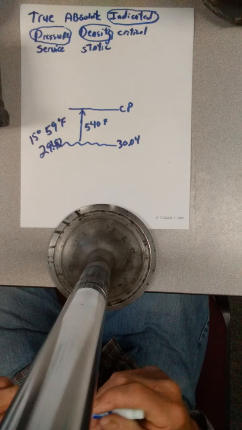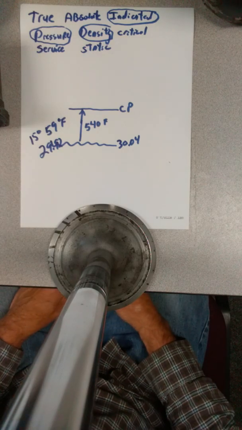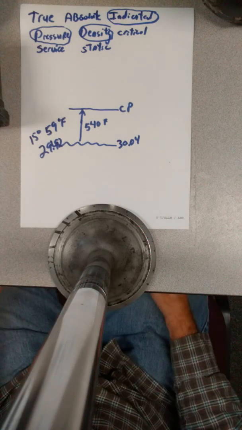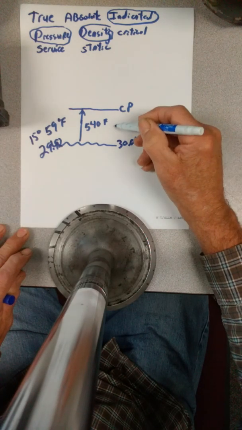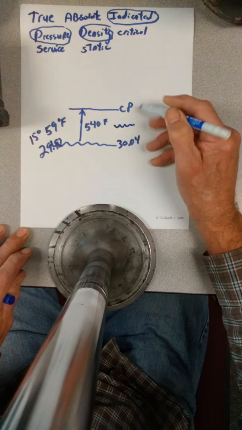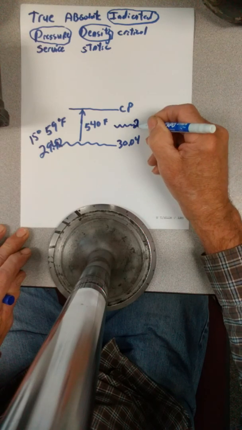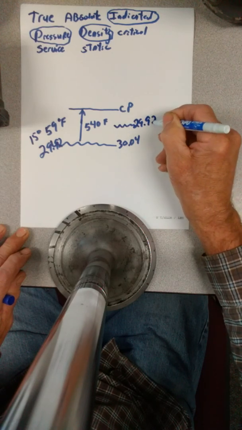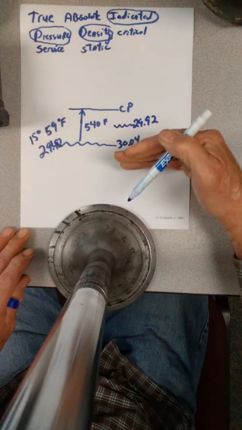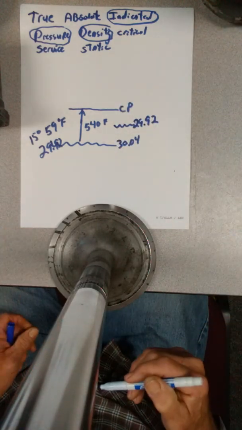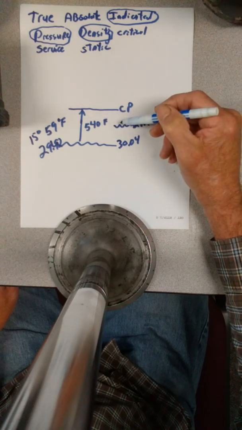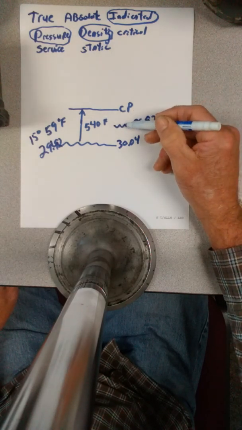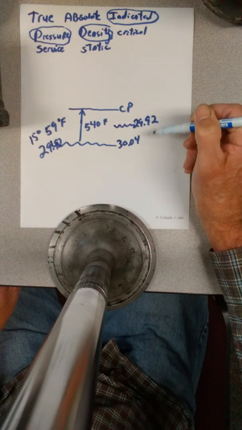That's what a standard day is. On this particular day, though, if 30.04 is down here, that means 29.92 is up here somewhere, because we know as you go up in altitude, the pressure drops off. So pressure altitude is how high we are above the 29.92 line.